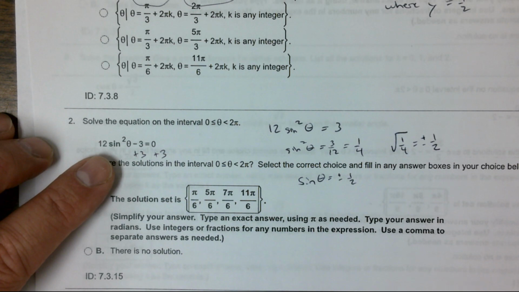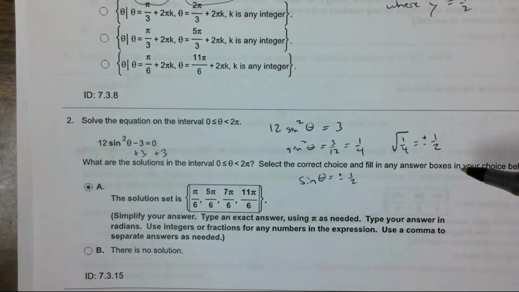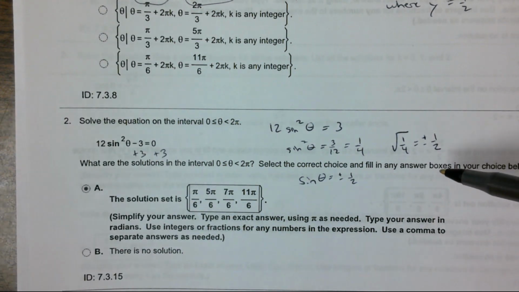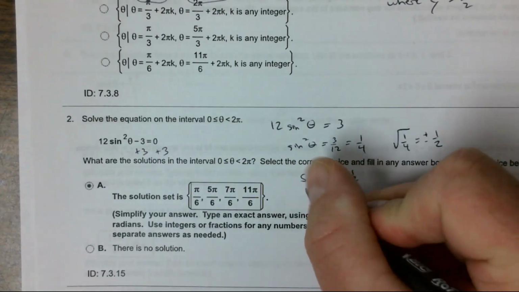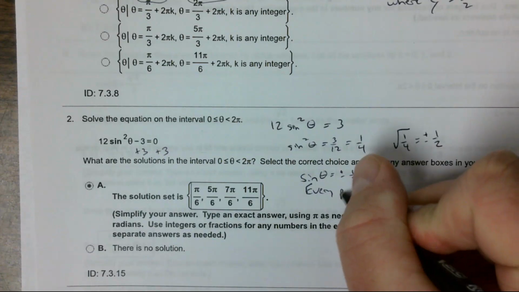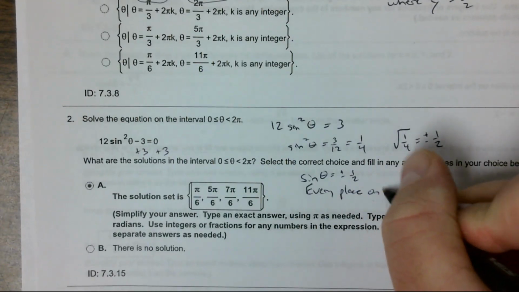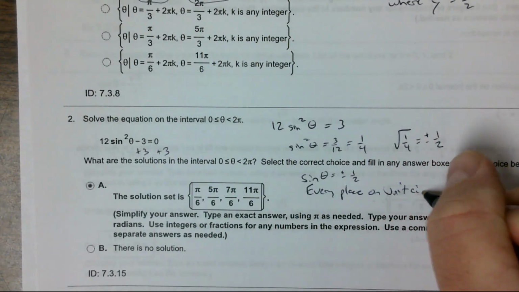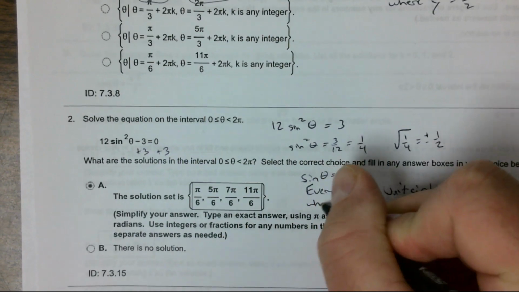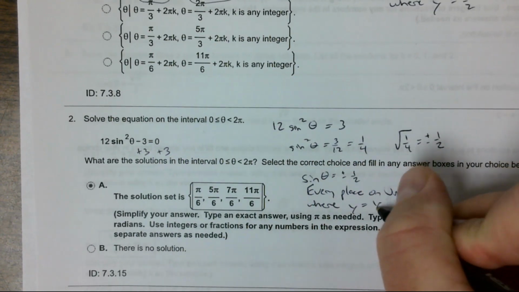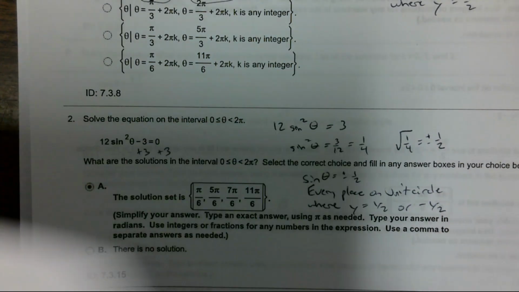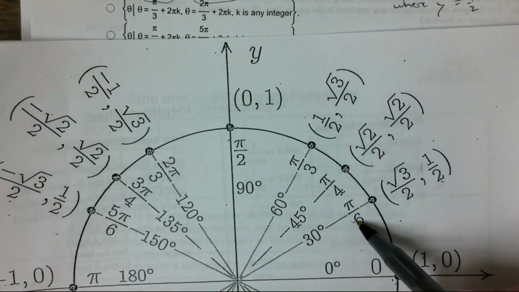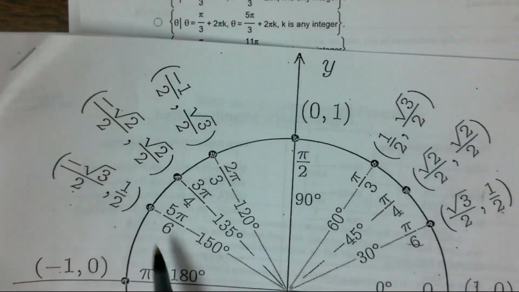Okay. Now, what that means is every place on the unit circle where y equals a half or negative a half. Two of the answers are what we did earlier, which is pi/6 and 5 pi/6.